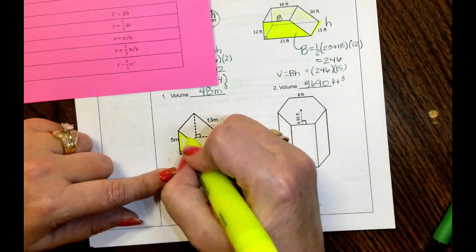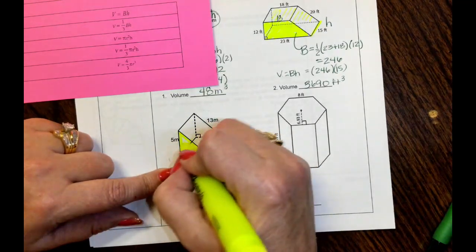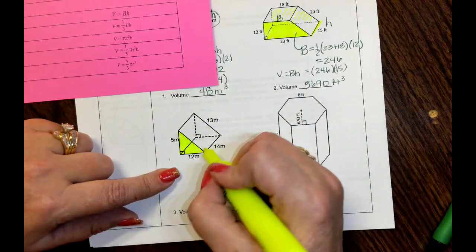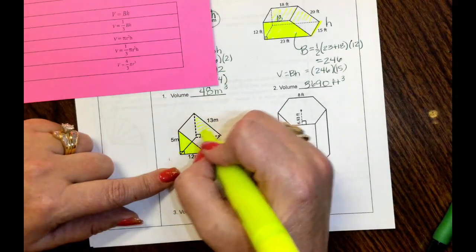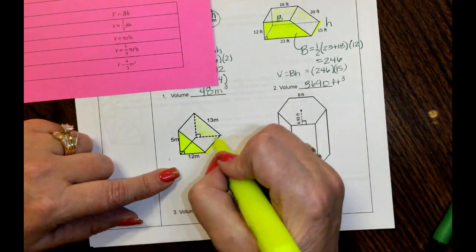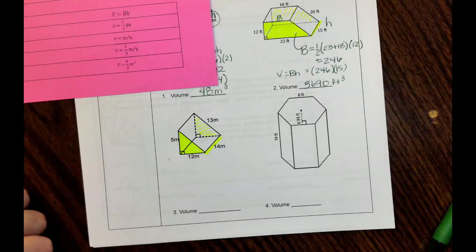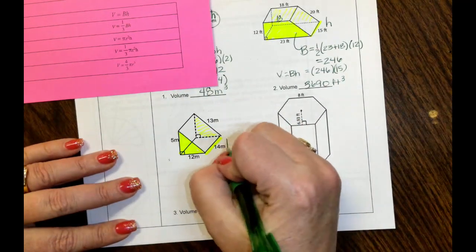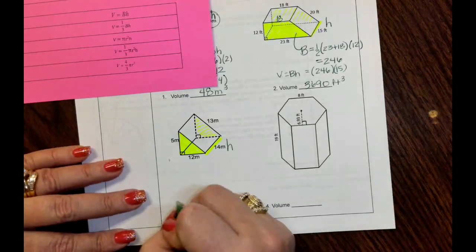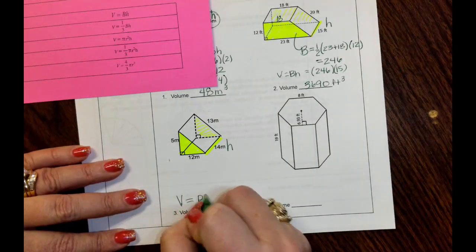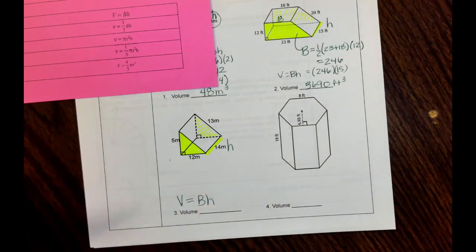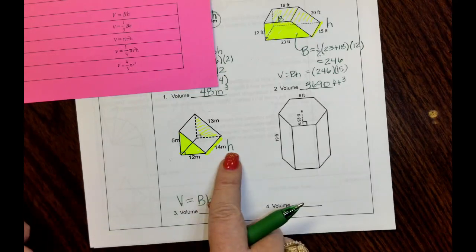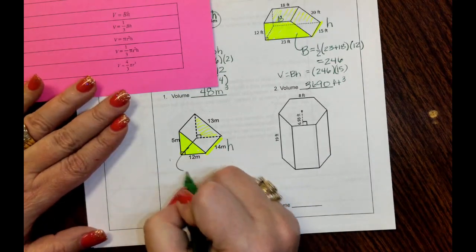So there's your big B. There's your base that you're going to use. And then your height. Remember, there's your other base because we always have two. And with a prism, that's the distance between them. So that's your H. That's what you're going to use for your volume. Volume is the area of the base times the height. So I need to find the area of the base, and I need the height. I have the height. Now I need the area of the base.